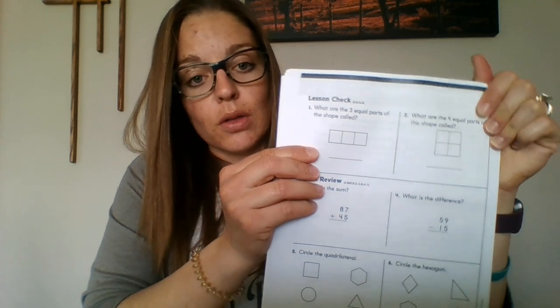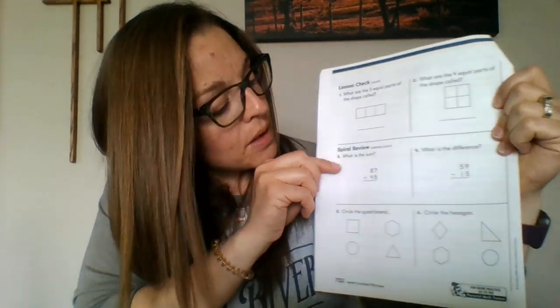Remember, you can always go back to that first page, the back of that first page we did, and it explains when you have 2 equal parts, 3 equal parts, and 4 equal parts, what we call those. Or just actually on the front of this page too. It'll tell you how to spell them up in the directions.